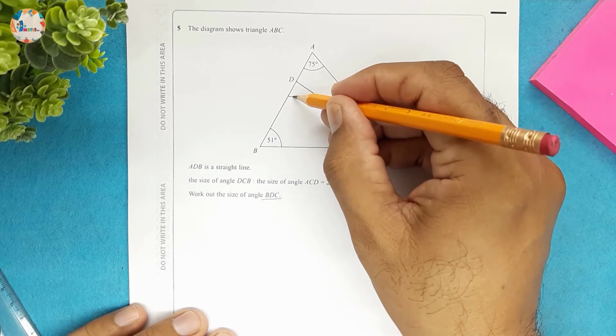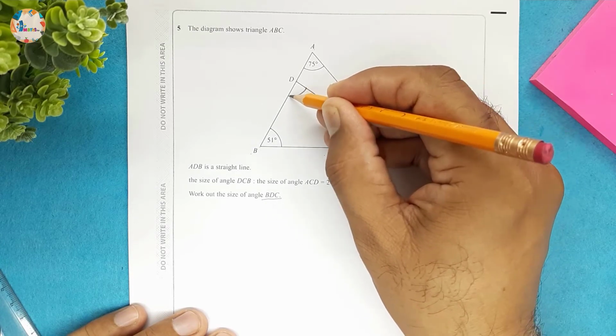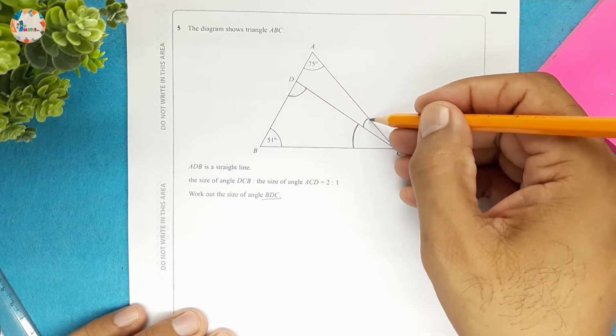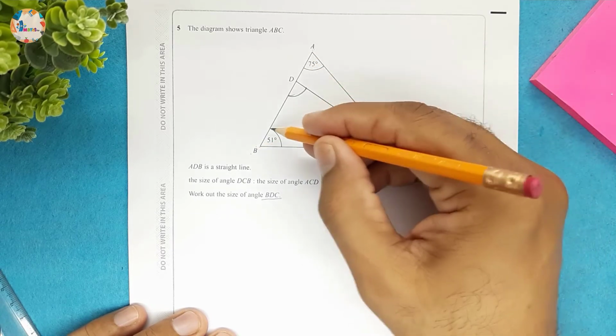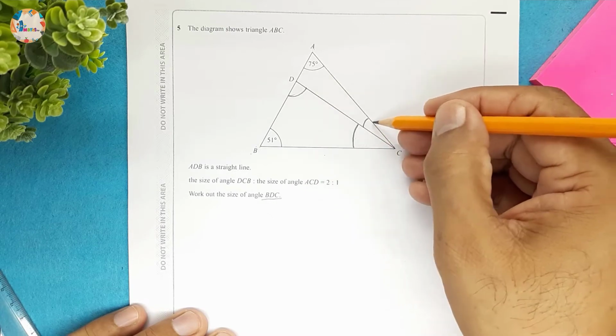BDC is this. So this angle is ultimately required. Now in ABC we have this angle, and the third angle we can find.